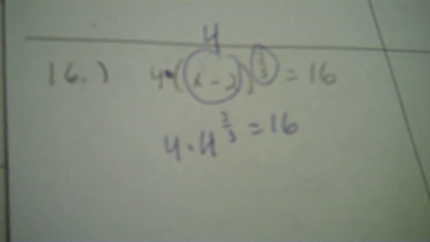So I have 4 times h to the 2/3 power equals 16. So I need to divide by 4 first. That would be 4. Now remember how to eliminate a rational fraction exponent. You simply raise each side to the reciprocal power, 3/2.